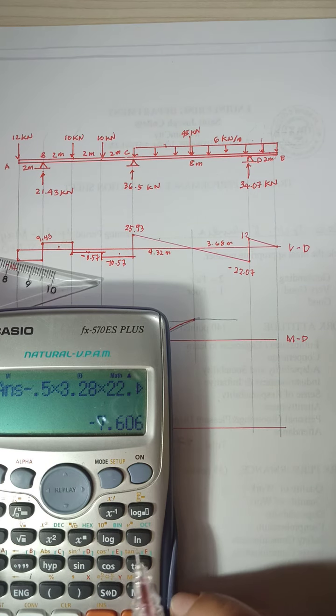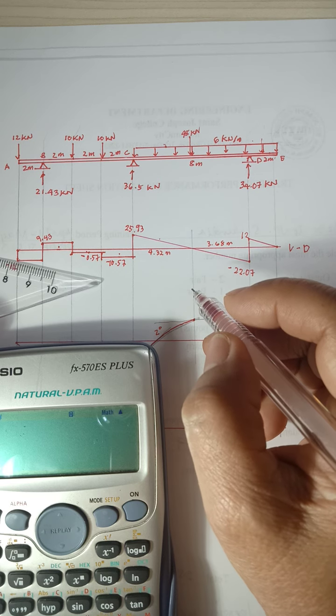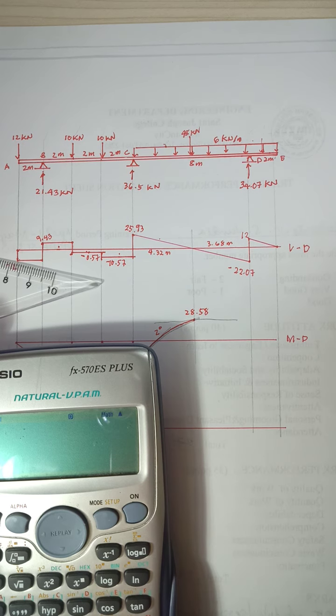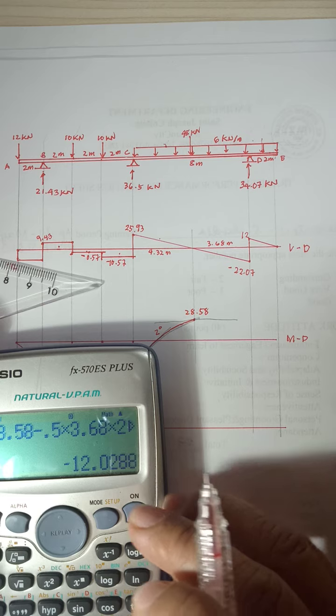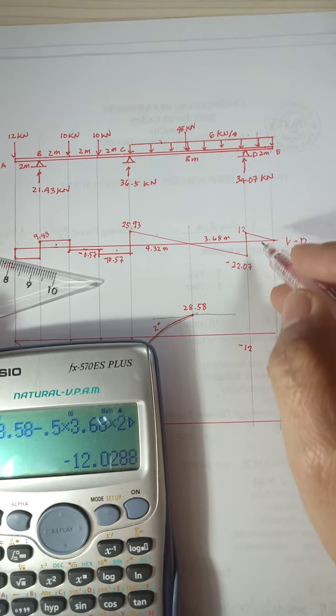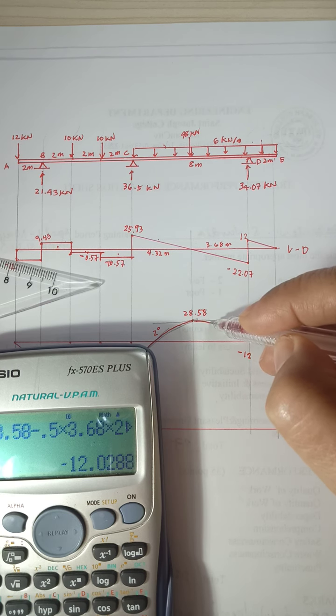So from 28.58, minus 1/2, 0.5 times 3.68 times 22.07 equals 12. Okay, so minus 12. Actually, let us round off so that it becomes 0. Anyway, 0.07 is negligible.